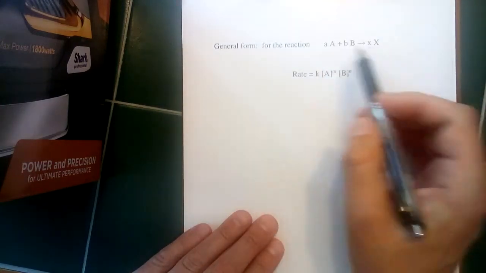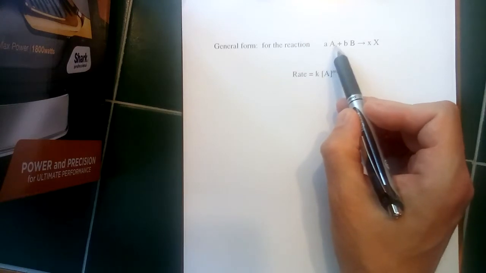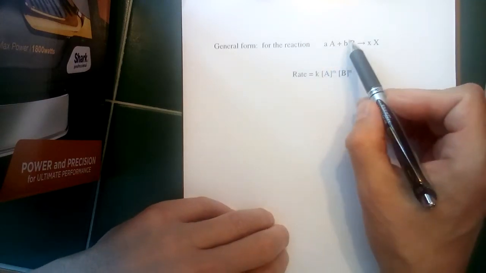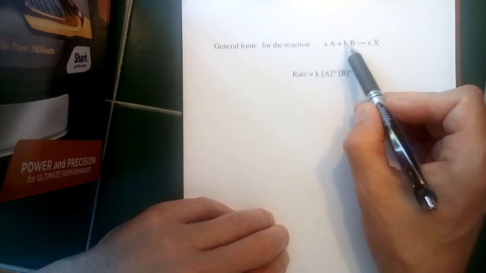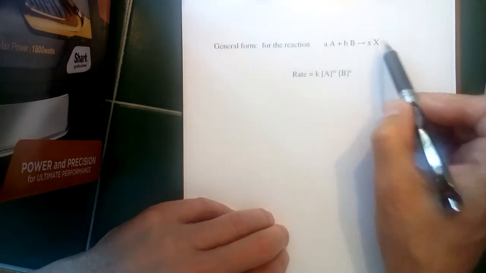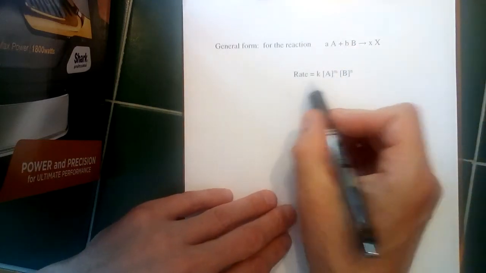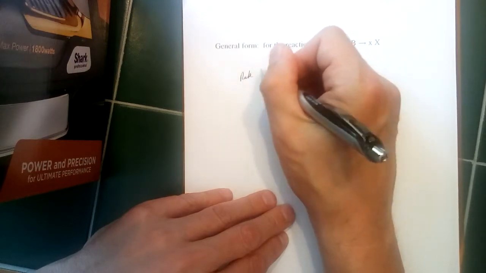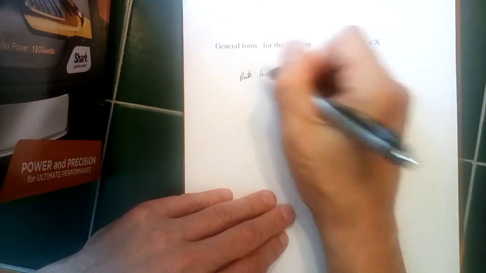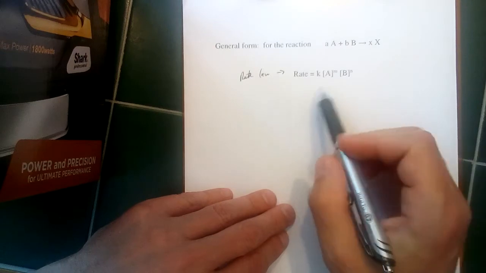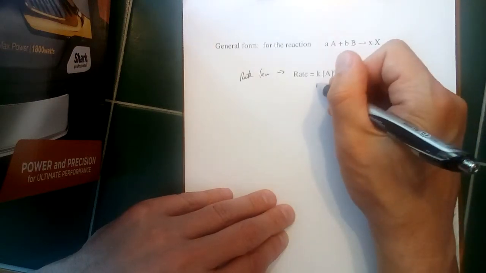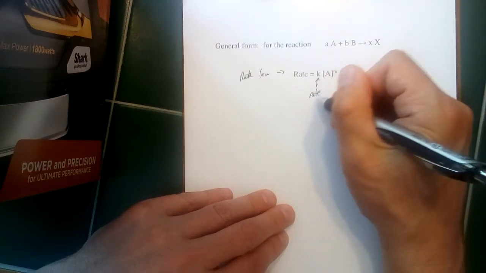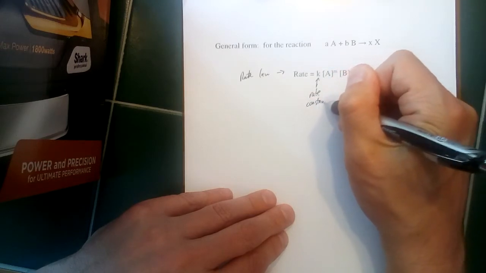So I have a generic reaction here. I have lowercase a moles of reactant A reacting with lowercase b moles of reactant B to make a product X. This is the form for the rate law that I'm showing here. The rate of the reaction is going to be equal to k, a lowercase k. This is the rate constant. It is different for every reaction, but it's there to help the numbers match up and also to help the units match up. That's something we'll have to look at.